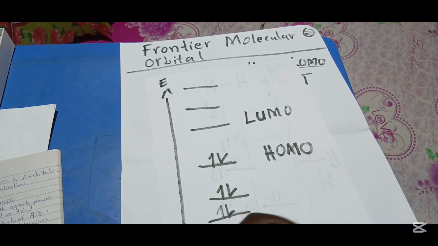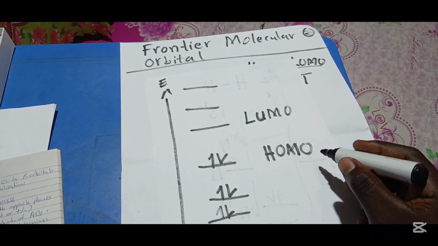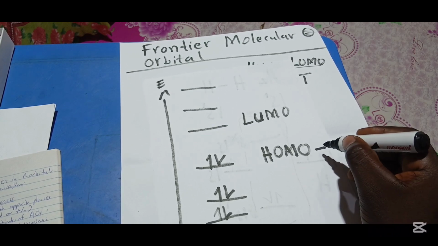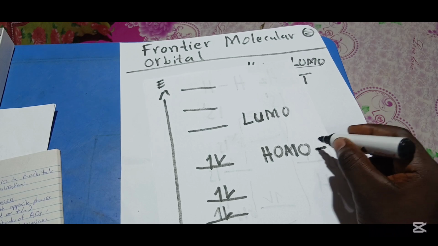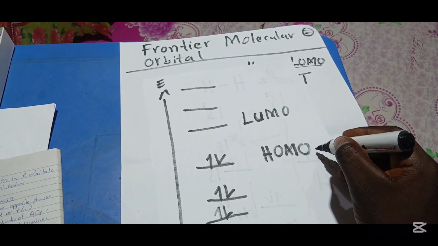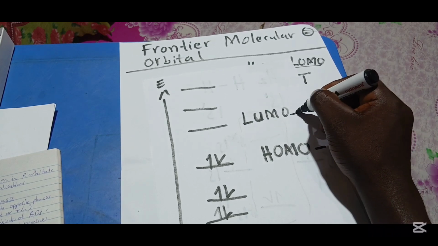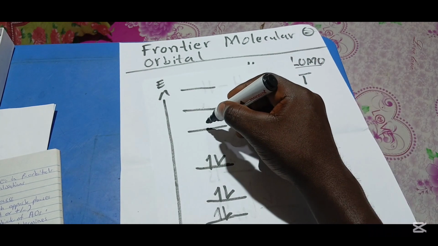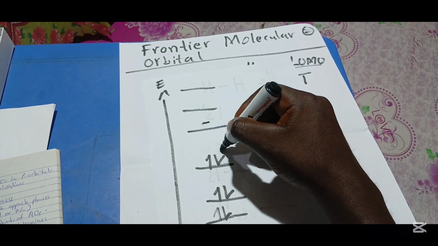So the HOMO determines the nucleophilicity or basicity. This is the orbital through which the molecule donates electrons, right? And the LUMO determines electrophilicity, where the molecule can accept electrons, right? So this place and this place.